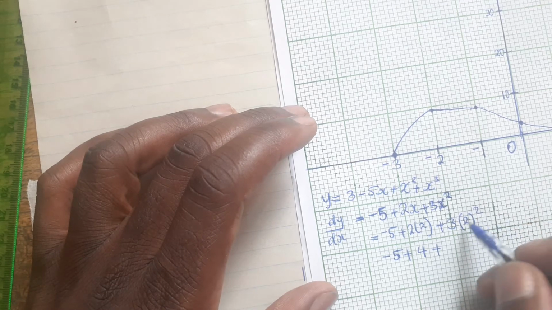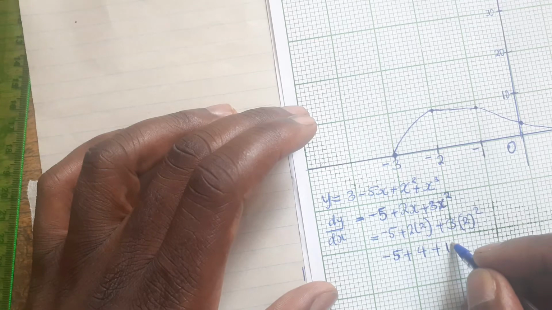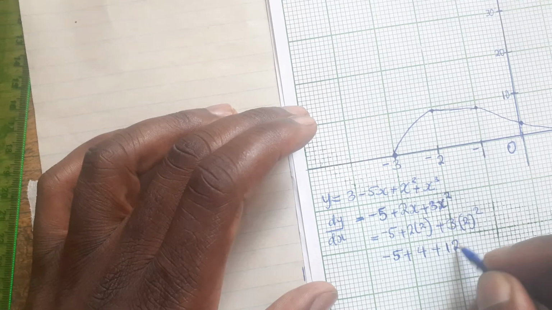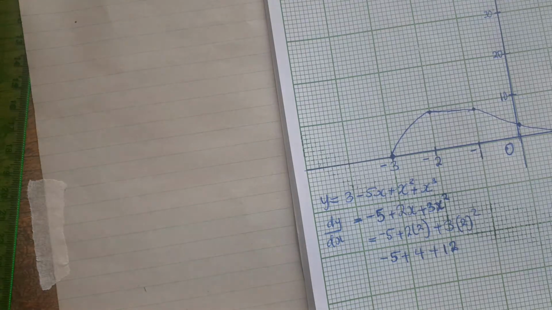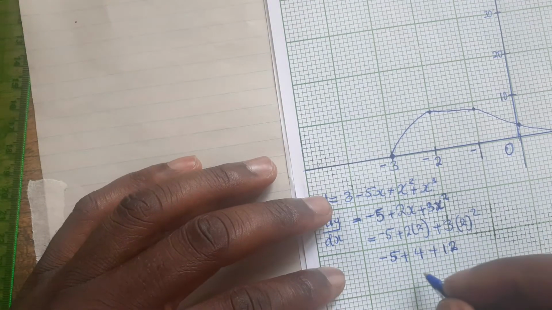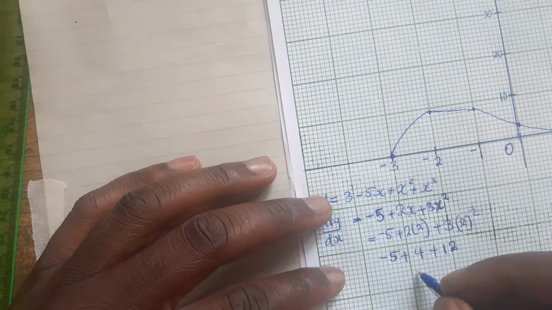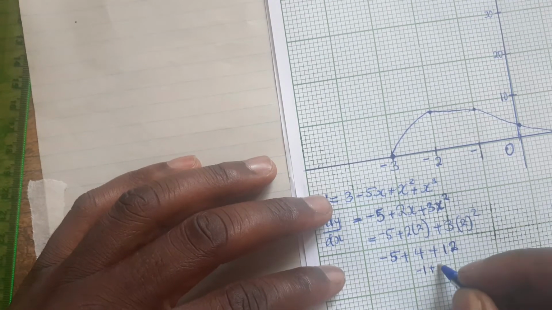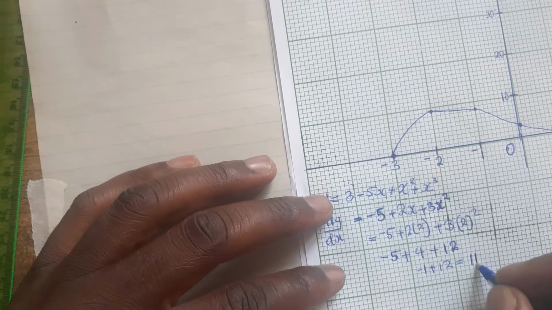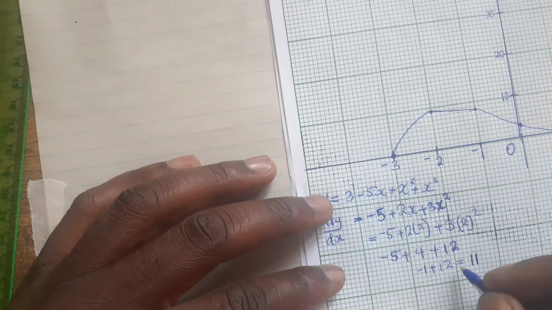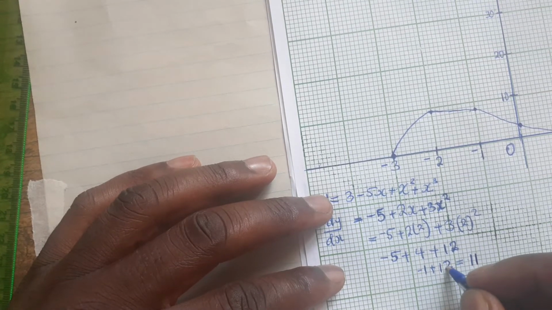This is going to be 4, so we are getting 12. Okay, this side we're getting 12. Okay, so when we add here, what are we getting? We're getting -1 plus 12. This is going to give us 11. So 11 is the gradient.